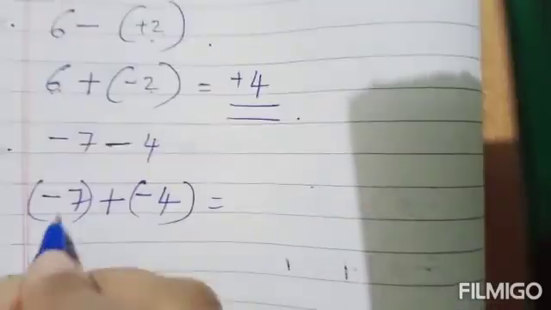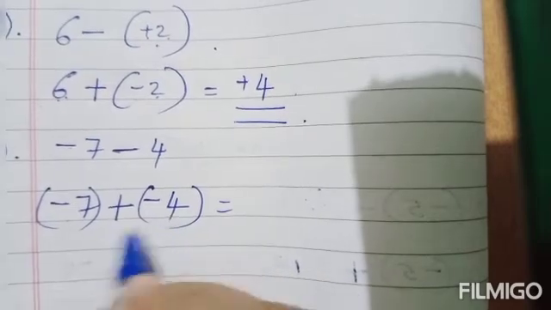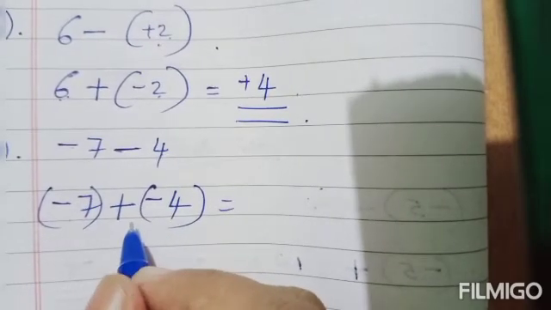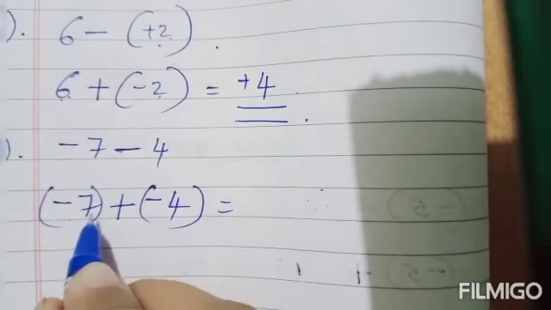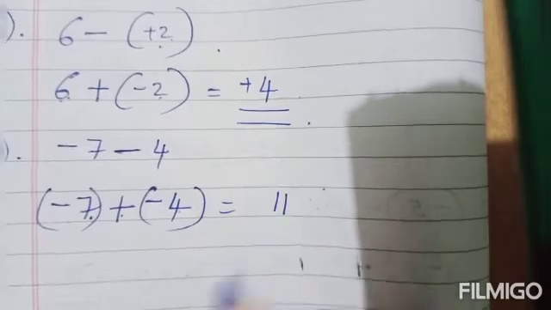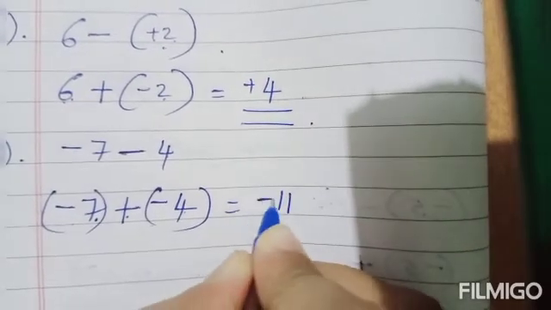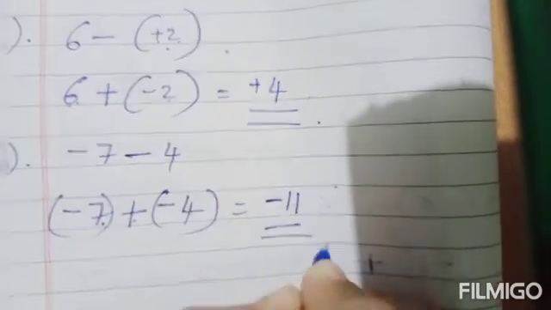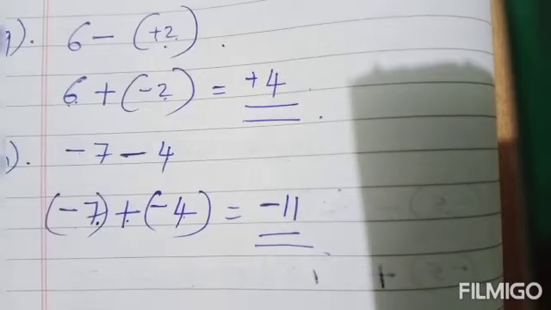Okay. Now minus 7 plus minus 4. That is addition of two negative integers. What to do? First add the numbers. 7 plus 4, 11. Put minus sign also. Okay. So minus 11 will be the answer.